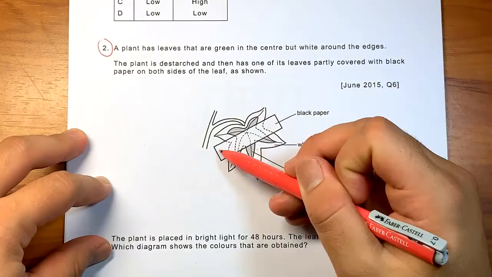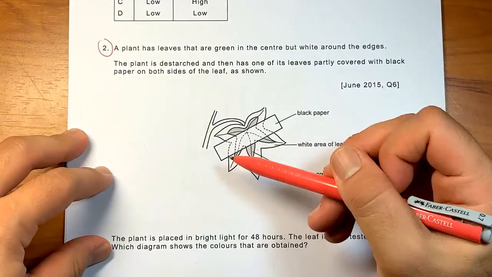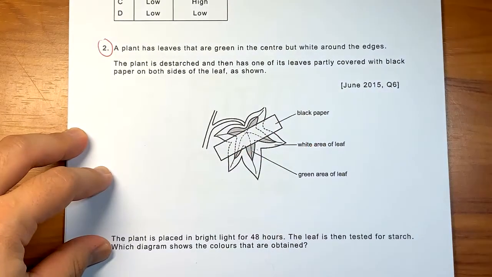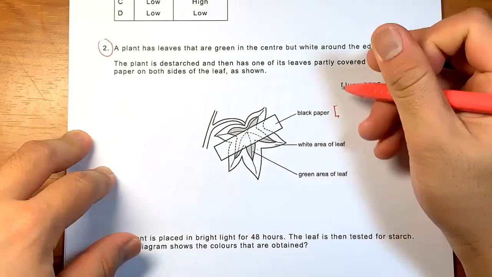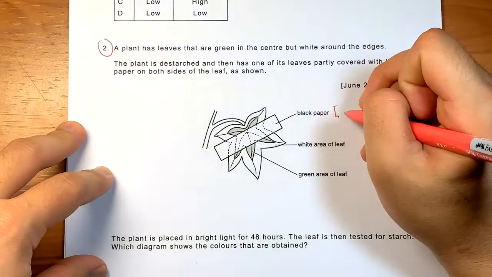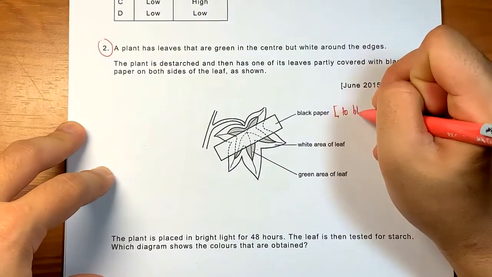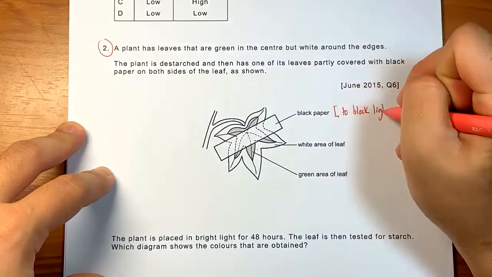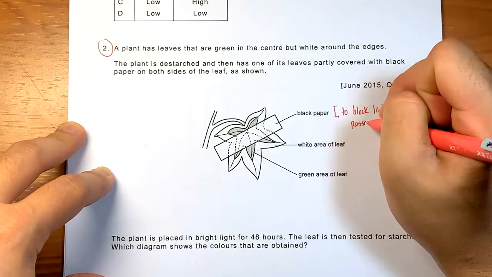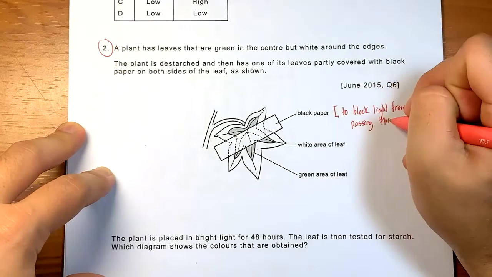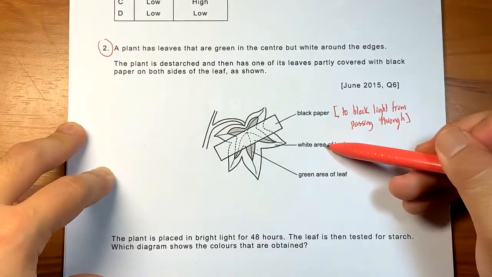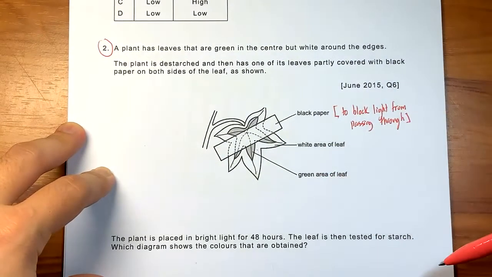And what they have done was they placed a piece of black paper in the middle. This is actually to block light. So let's put our annotations here: black paper to block light from passing through. And you have the white area of the leaf and the green area of the leaf.